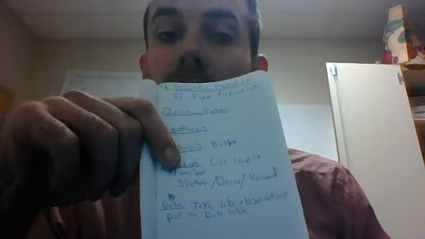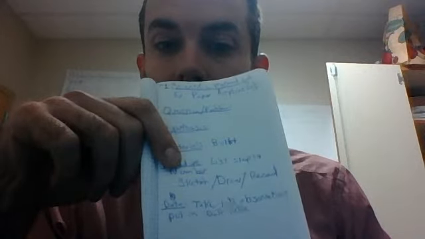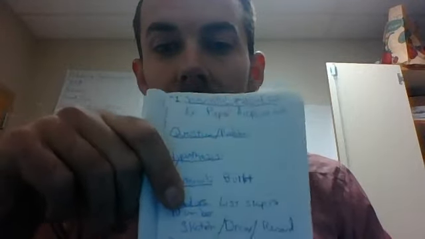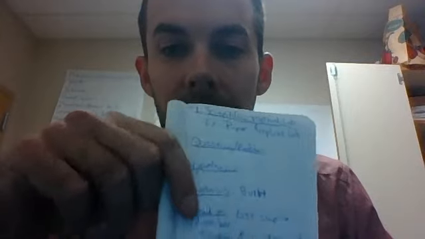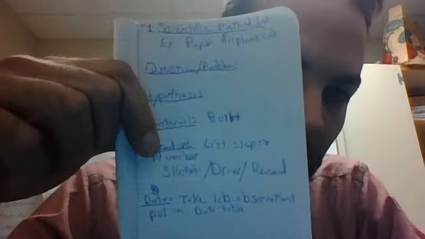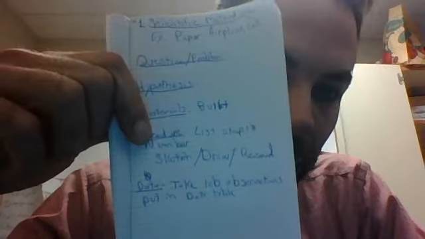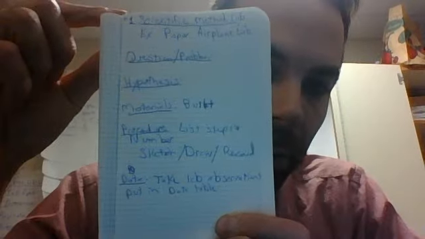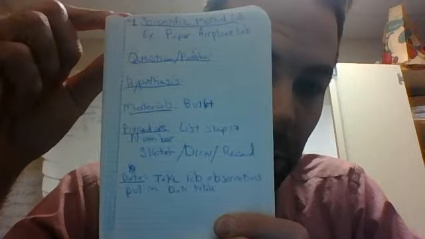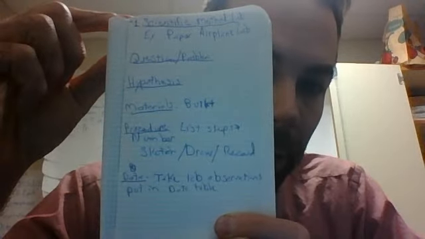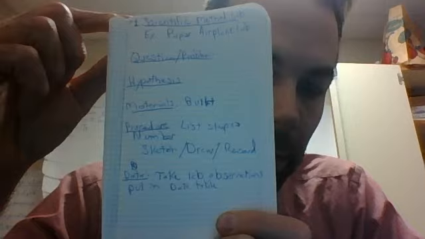Remember, the data table comes first. Make sure it's made before you do this lab. Any questions, as always, see me, email me, ask me, but this is what that should look like. And as we go along and do more and more labs this year, this is the format we're going to use. You can use as many pages as you want, totally up to you per lab, but you need a lab notebook.